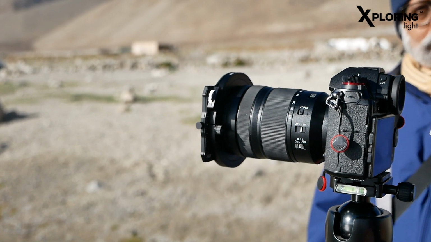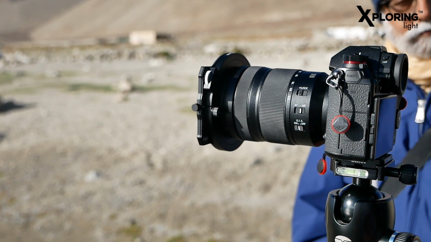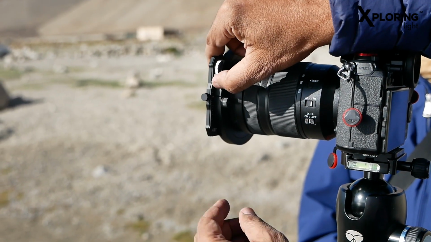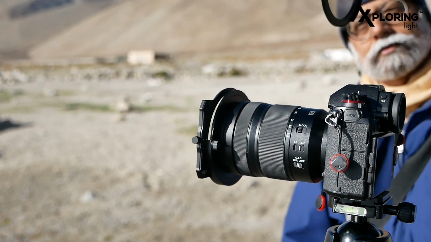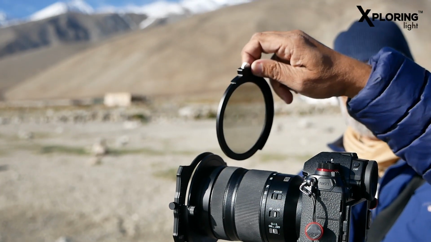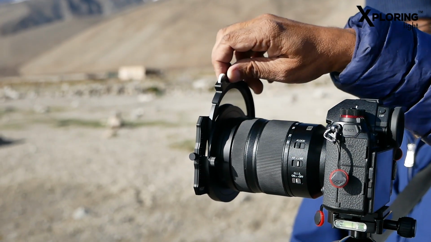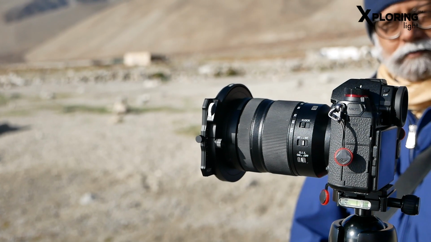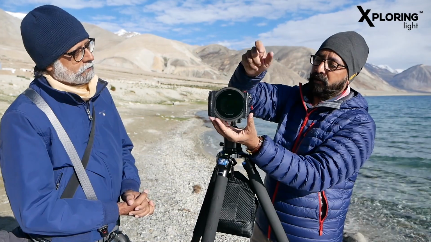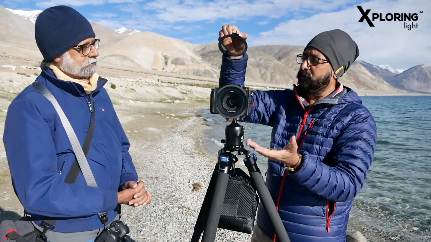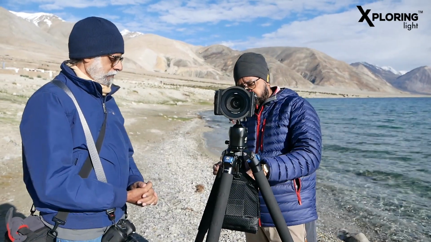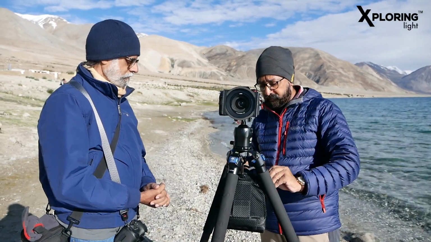But what if I don't want to use CPL and I want to use an ND filter? Then I will have to pull them out, and it's that simple. Easy. Put them into the slot. So as I've just shown you, now I will fit in the ND filter. I'll remove this first. It's as simple as that: put them in and take out an ND filter.